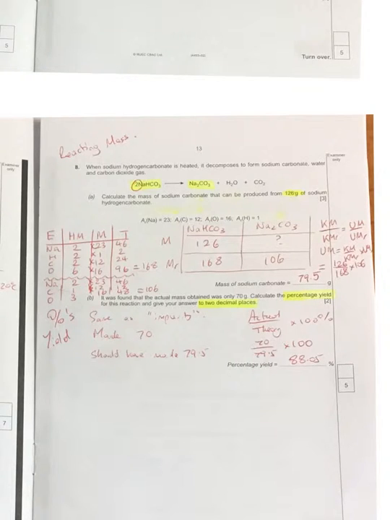So first thing I need to do as usual is I need to read the question and highlight my key information. Okay, so I've got mass of sodium carbonate that can be reduced from 126 grams of sodium hydrogen carbonate. Sodium carbonate here, I know it's sodium carbonate because I've got the CO3. And then I know this is the hydrogen carbonate, so I can tell the difference because this has got hydrogen in, this hasn't.